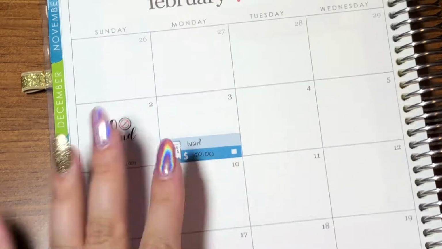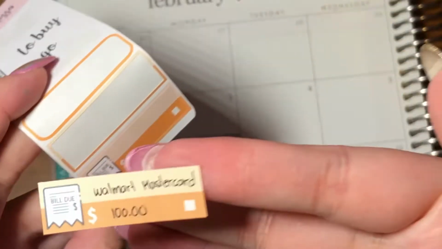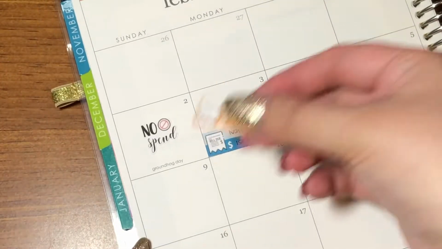And then lastly, we'll stay on this page with my Walmart MasterCard, which I paid $100 for. That was on the 9th.